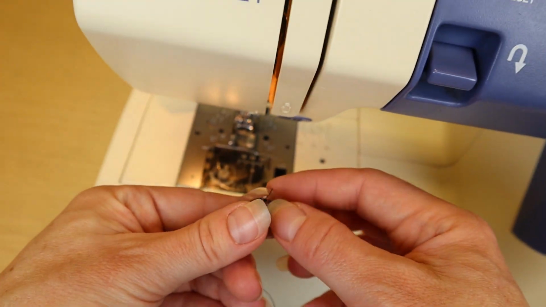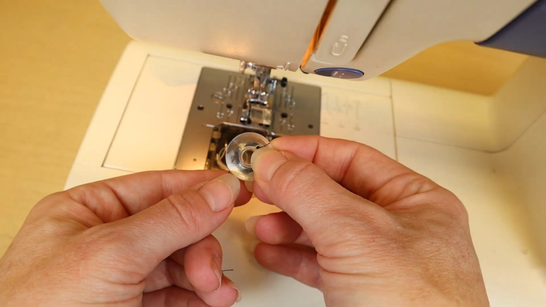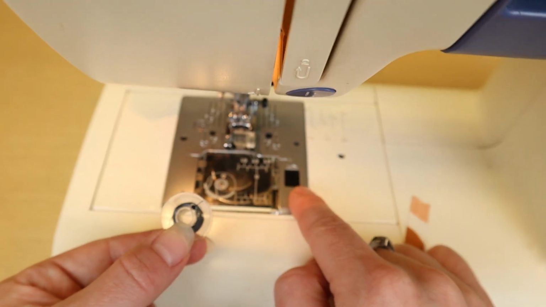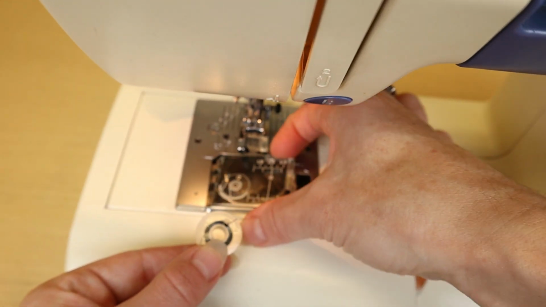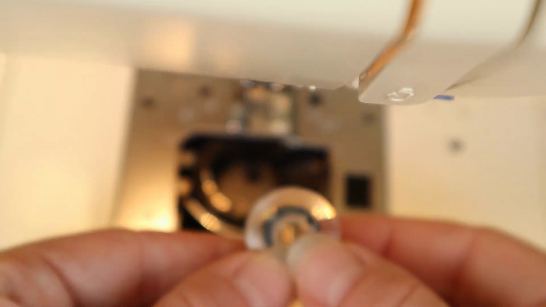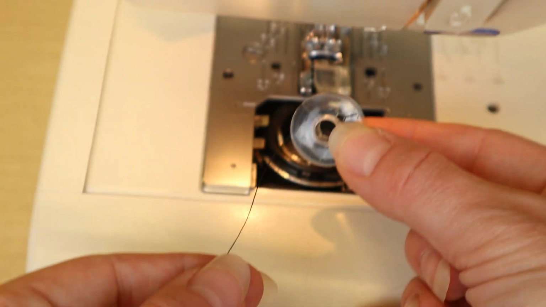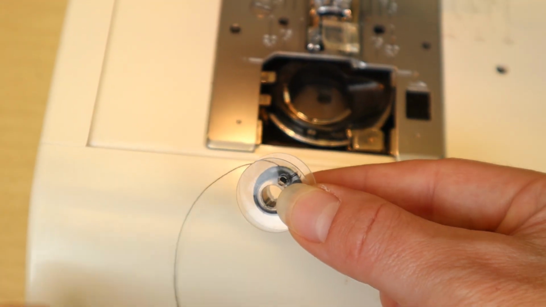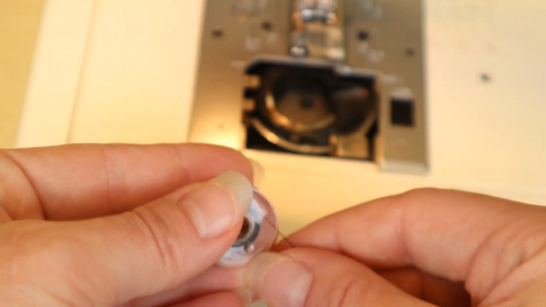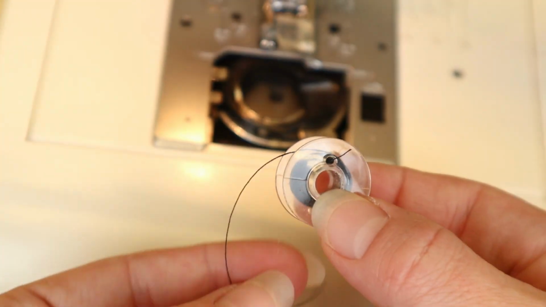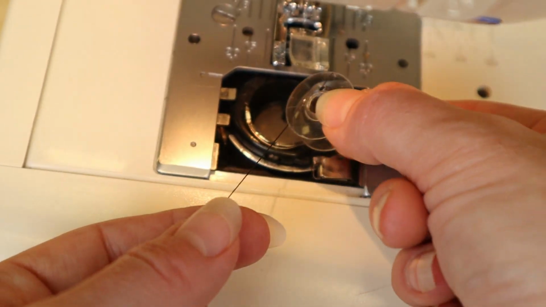Now let's take this bobbin and put it in here. So take this little black rectangle and push it to the right to open that door. Like that. Now this bobbin has to go in counterclockwise. So the thread should go like that, not like that. So make sure it's counterclockwise and then just put it in here.